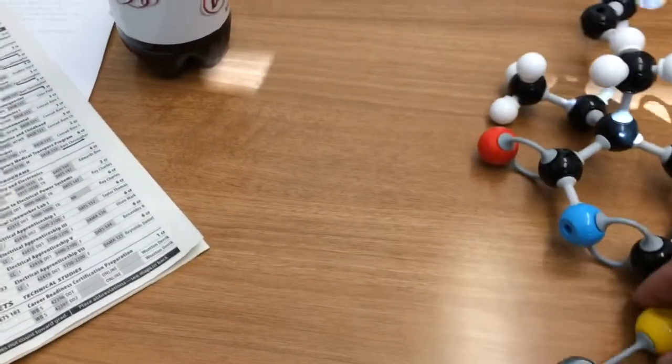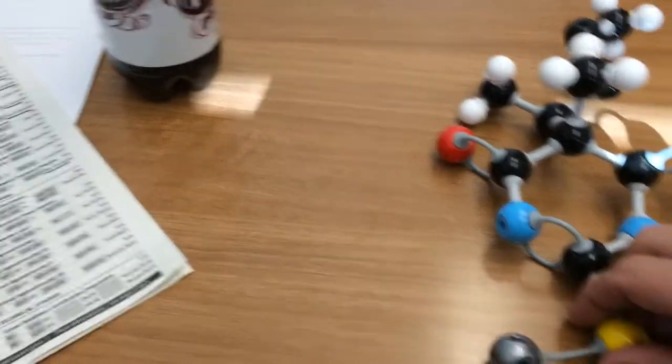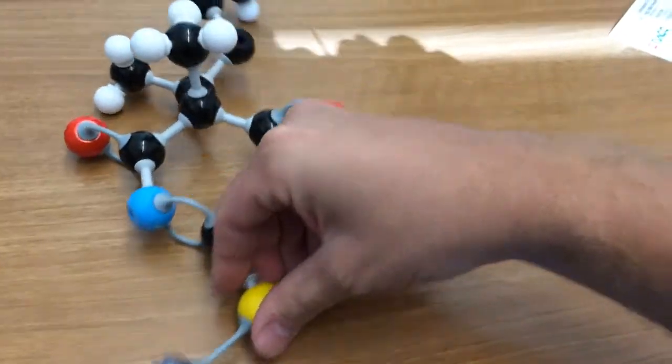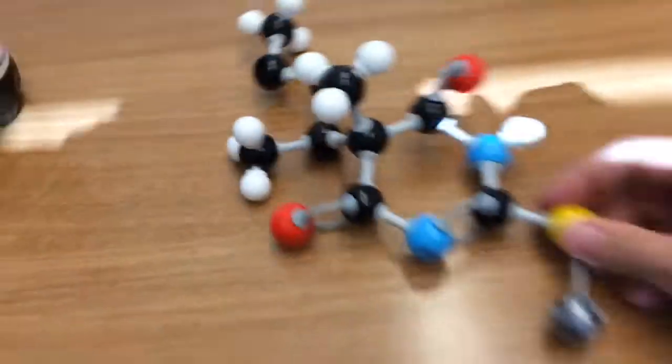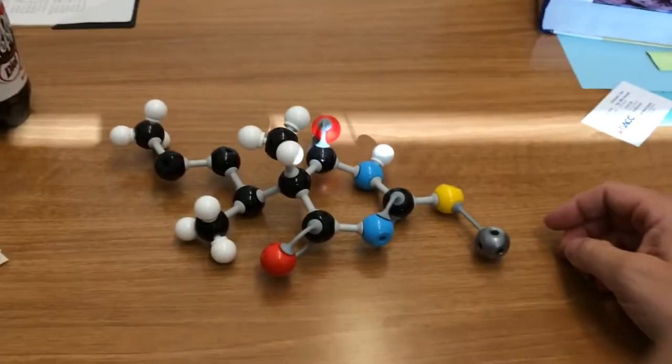And let's see if I can put that on. I'm kind of trying to do this one-handed, which is kind of a pain. So, oh Lord, all right, finally got it on.